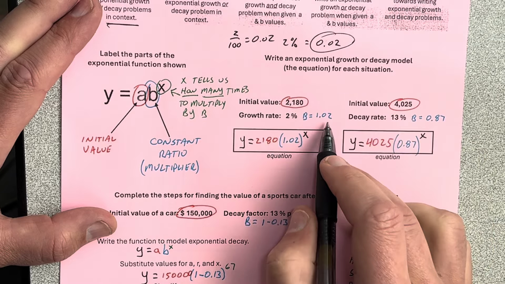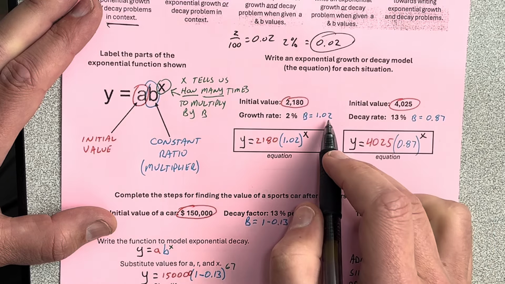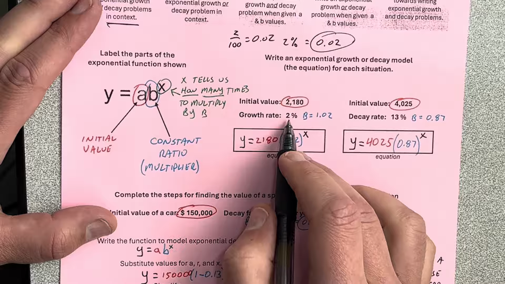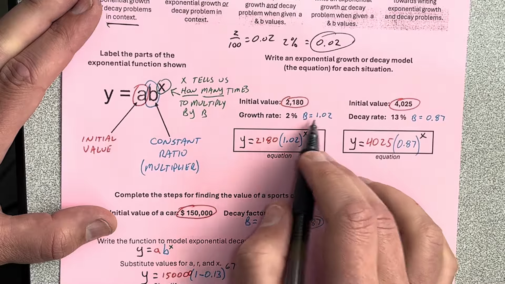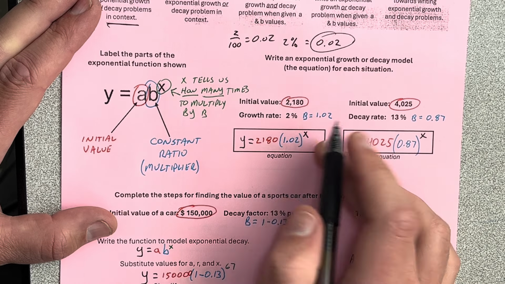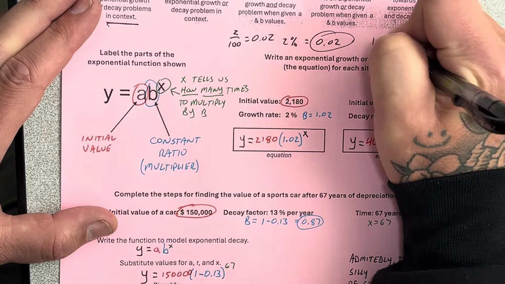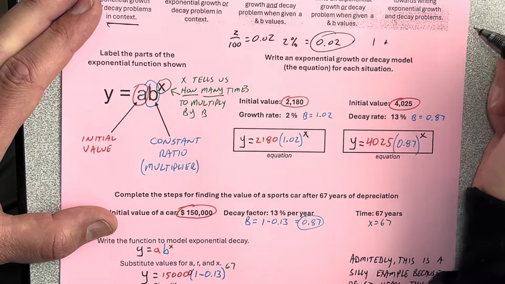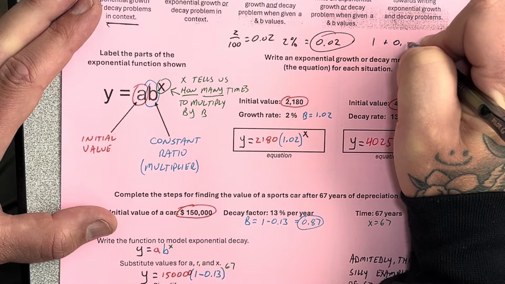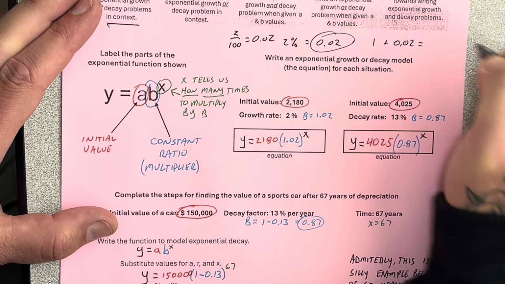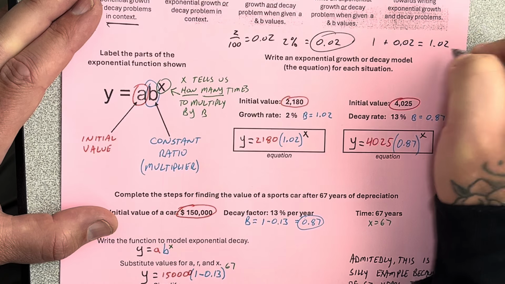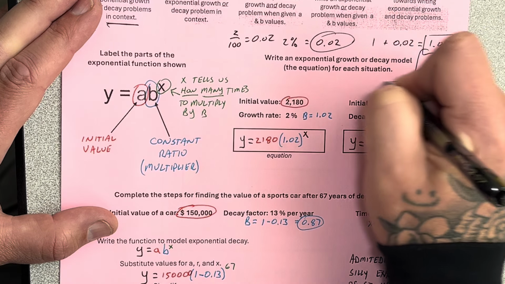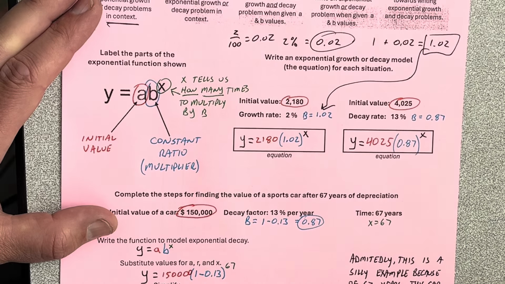Well, why is this 1.02 instead of 0.02? Because if we're growing at a rate of 2%, then we need to multiply by a number that's bigger than 1. So we take the number 1 and we add our growth rate, 0.02. Add those together, 1.02. That's where this comes from.